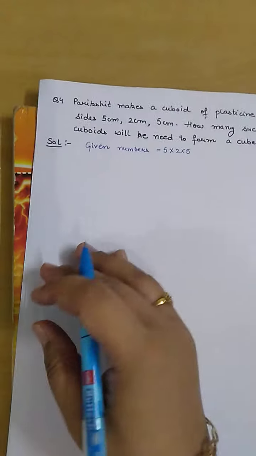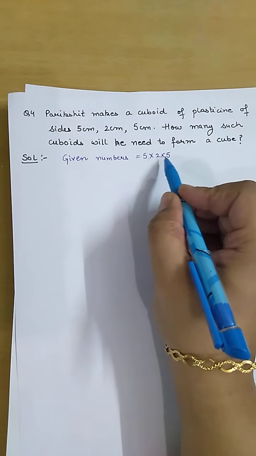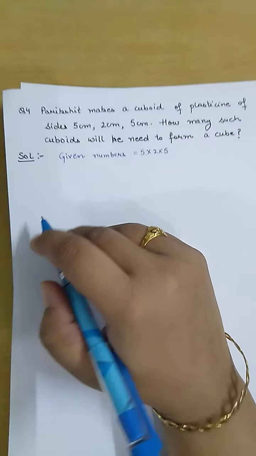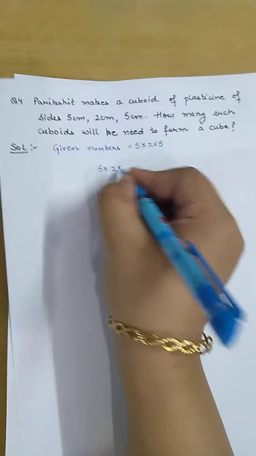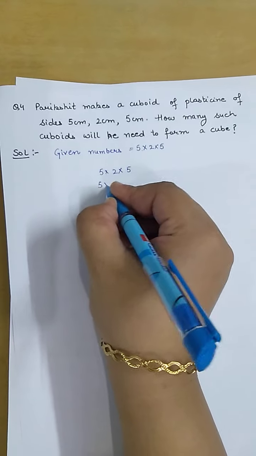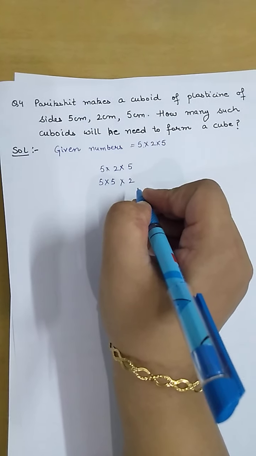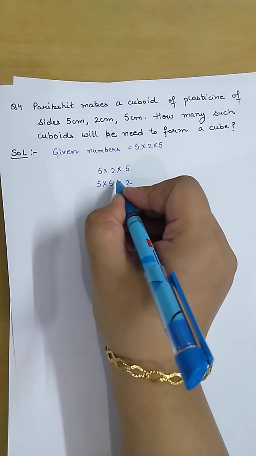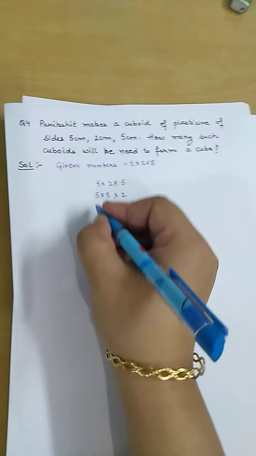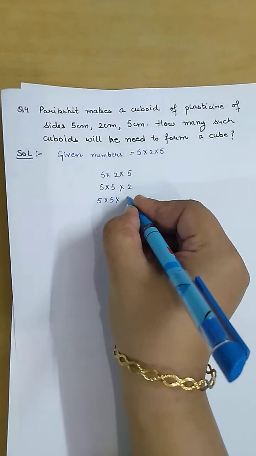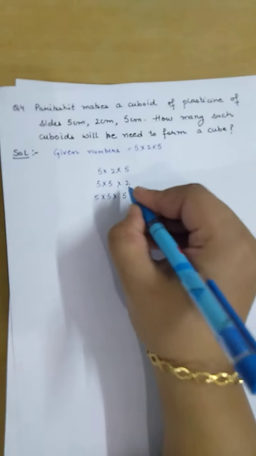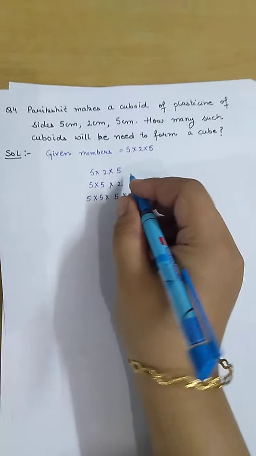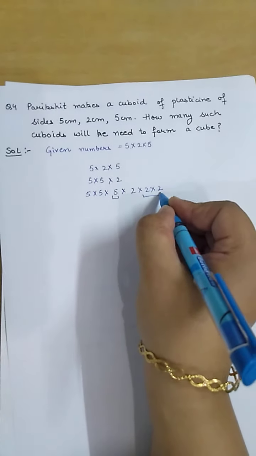So I need to complete this 5 into 2 into 5. So I need to make this a perfect cube. I told you how to make a perfect cube. Please remember, this can be written as 5 into 5 into 2. First I will need groups of 3. So how many 5s are left for completing this group? One 5. So here one more 5 is extra. And how many 2s do I need here? 2 more 2s to complete this group. So one 5 is extra, and two 2s are extra.